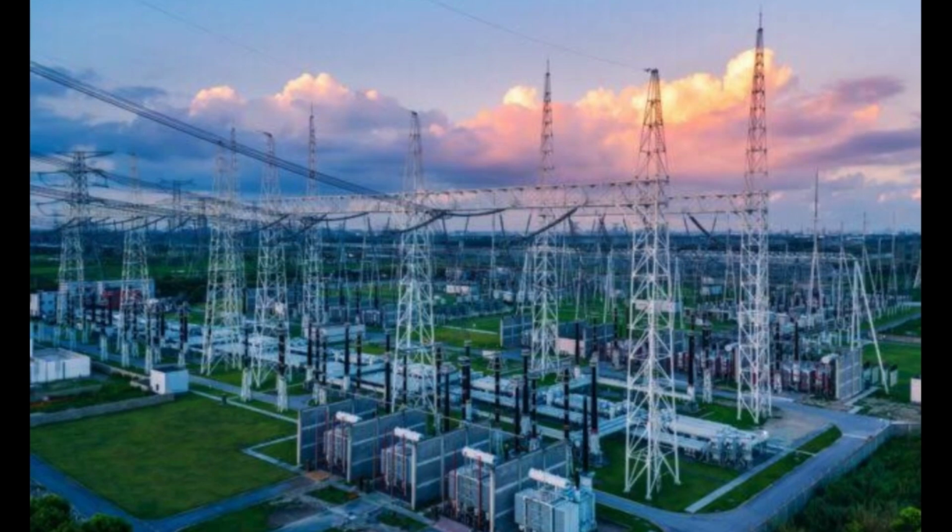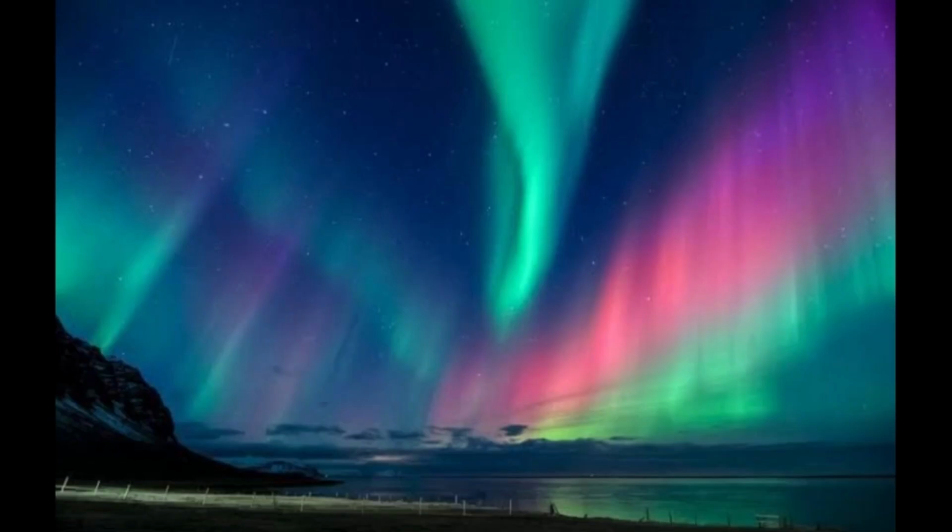Geomagnetic storms can induce electric currents in power lines, potentially damaging transformers and other components. When these charged particles interact with our atmosphere at the poles, they create dazzling auroras.